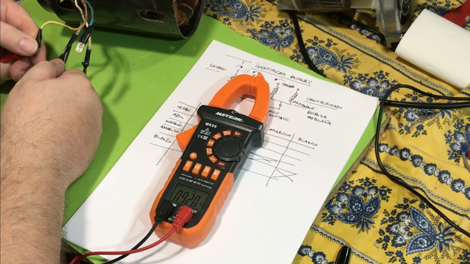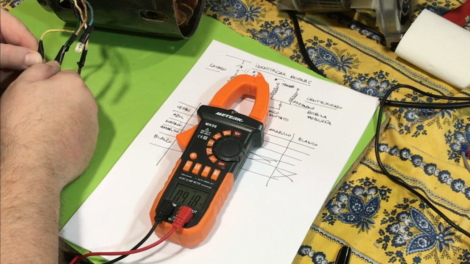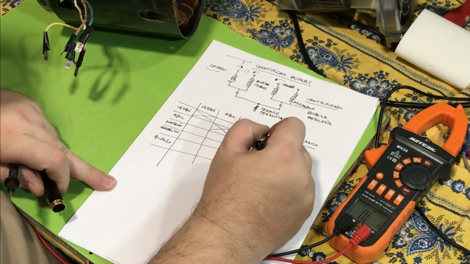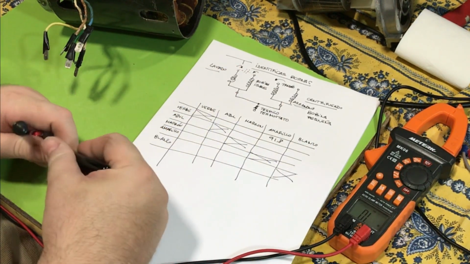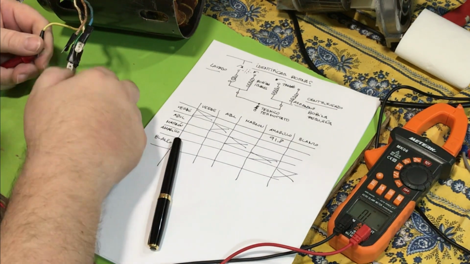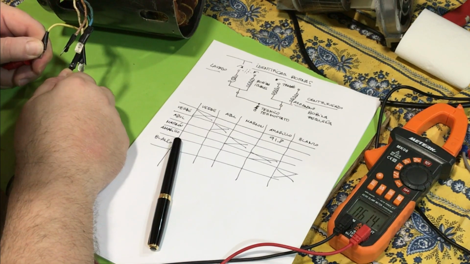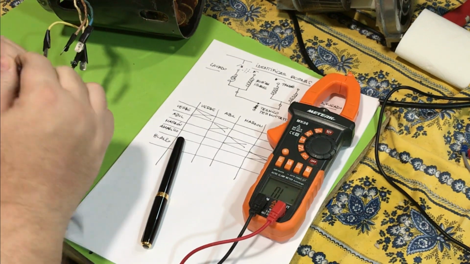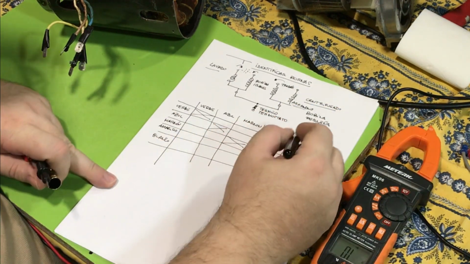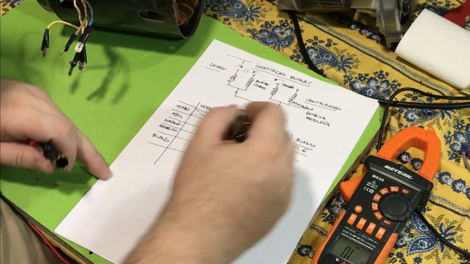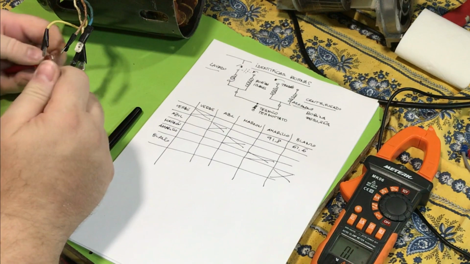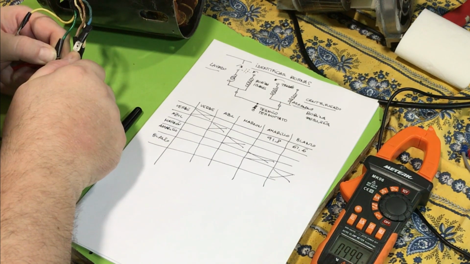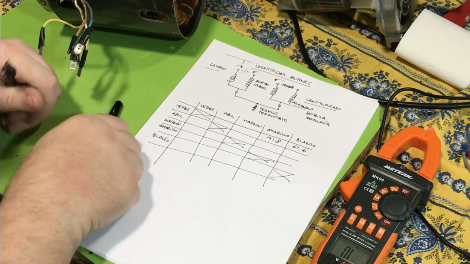Yellow and green: 91.8. Yellow with white: 61.6. Green with brown: 99.9.